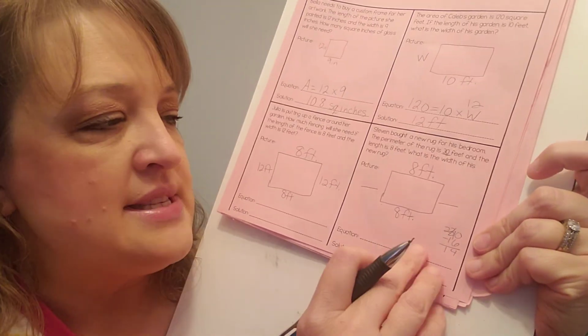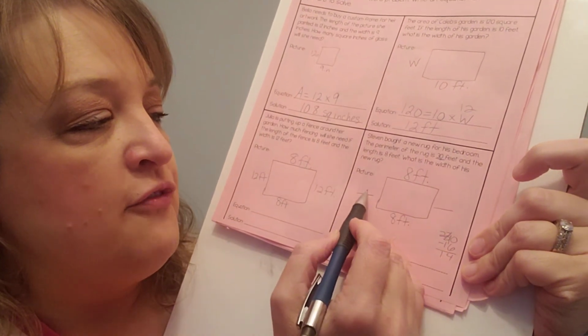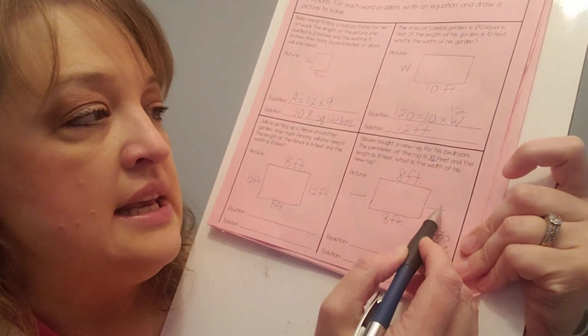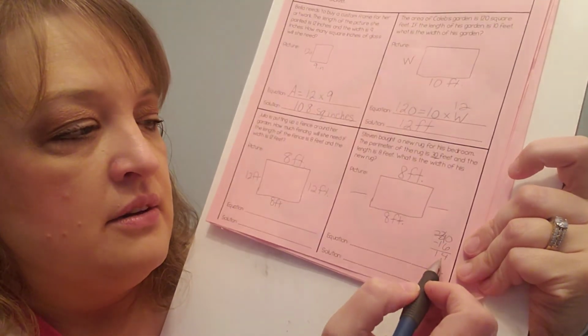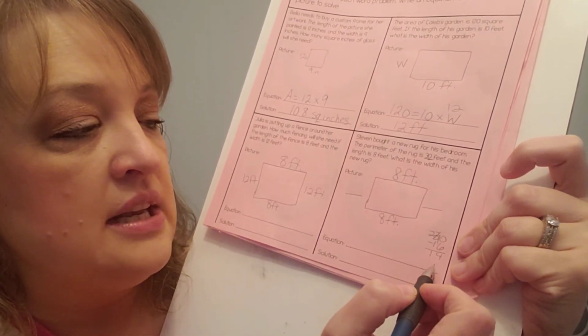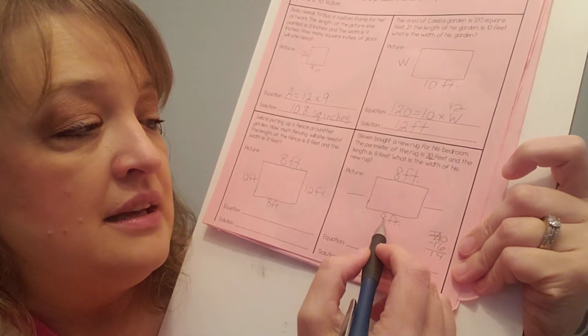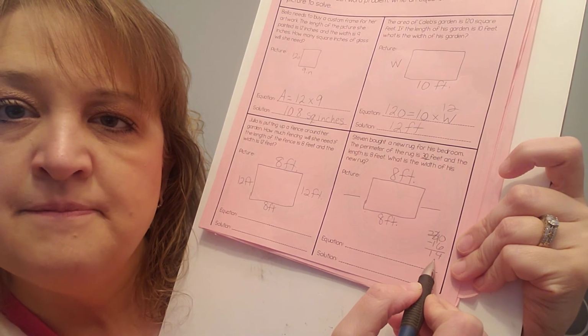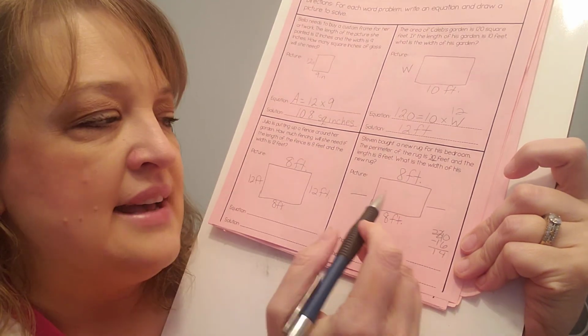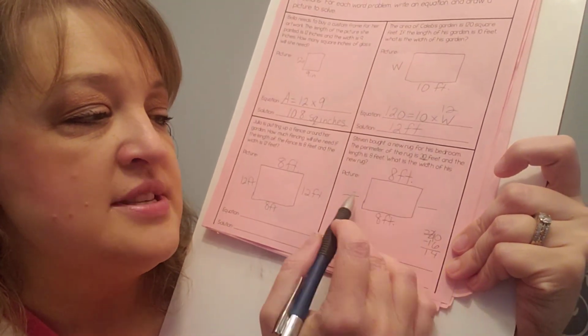Okay, that's what's left. Now, if I put a 14 here and a 14 here, if I add all those up, will I get 30? Well, 14 plus 14 is 28. Oh no. What do I have to do with that? This number has to be shared between both sides.